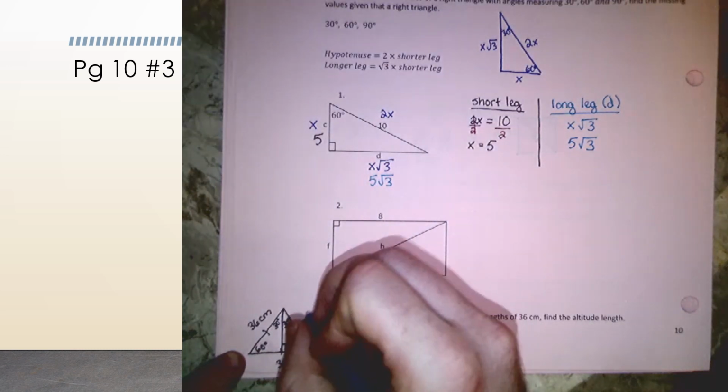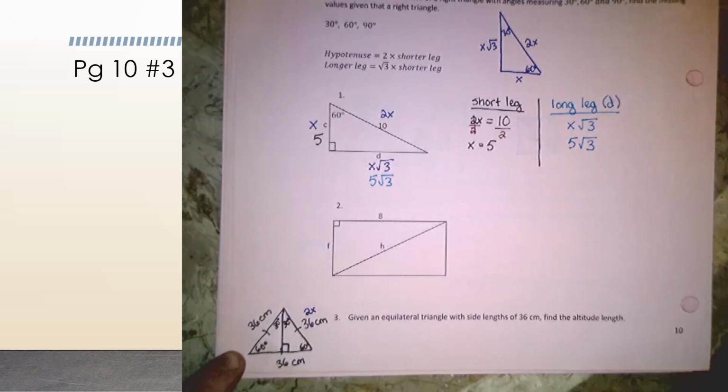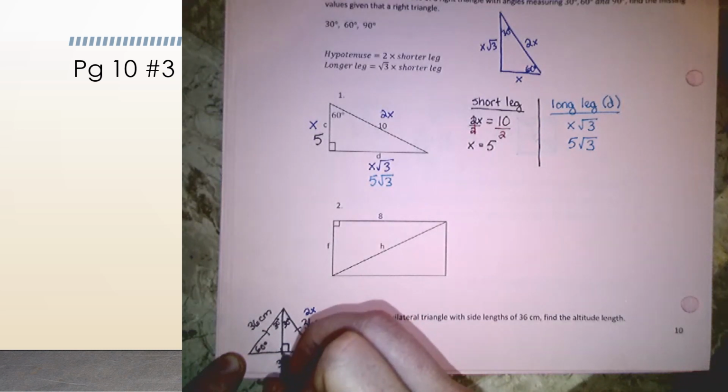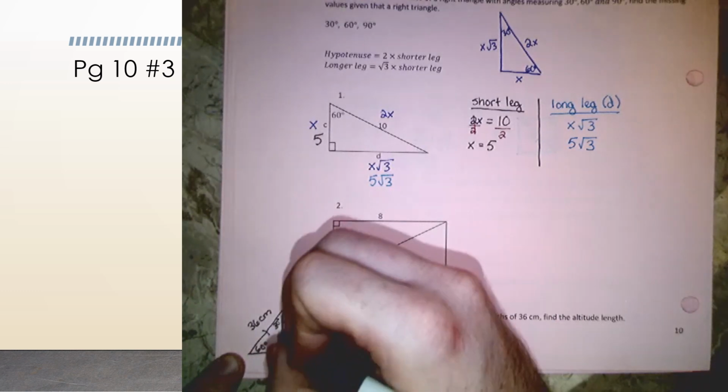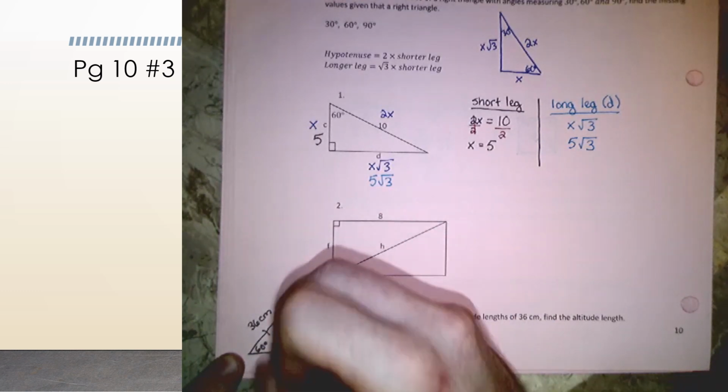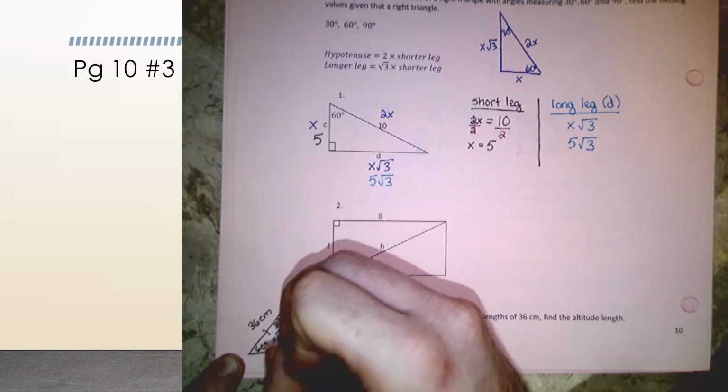The hypotenuse is represented as 2x. The shorter leg, which will be right here, is going to be represented by x. And the altitude in this case, or the longer leg, is going to be x square root of 3.